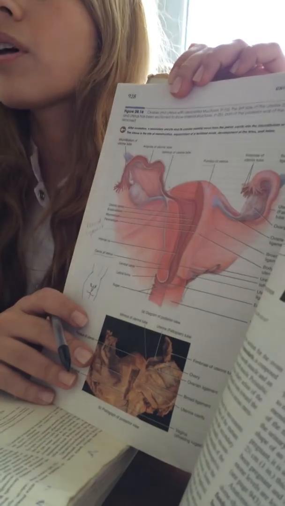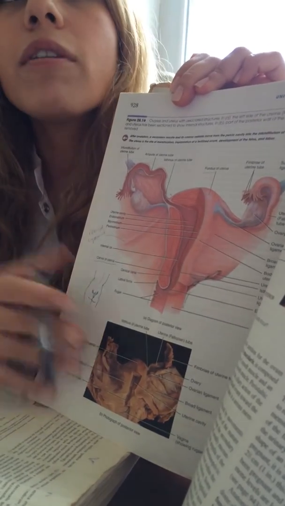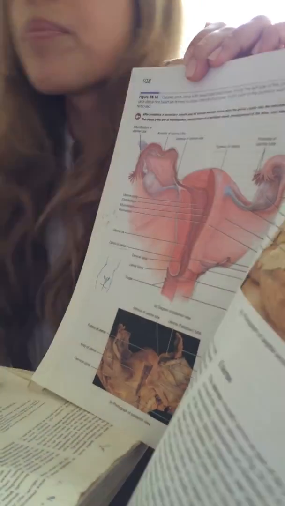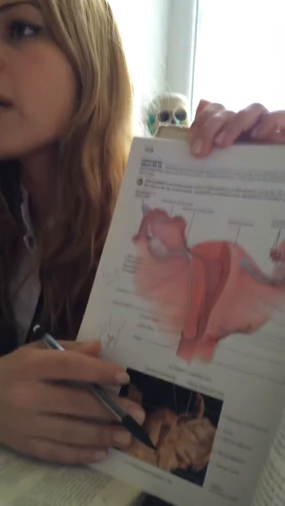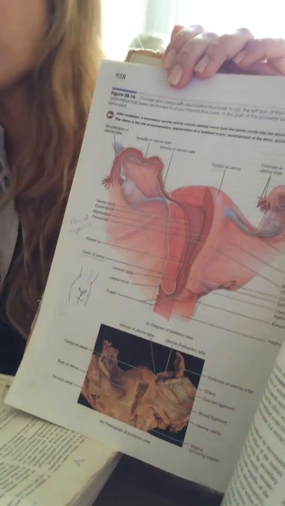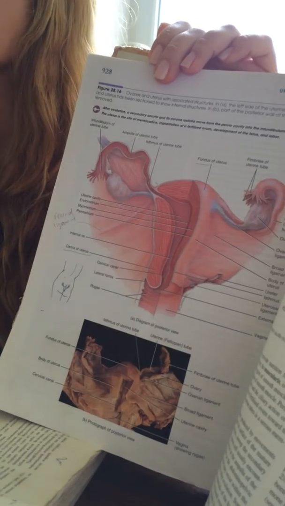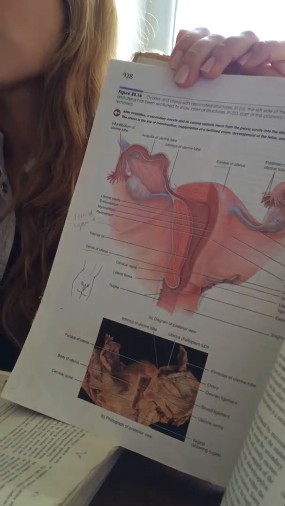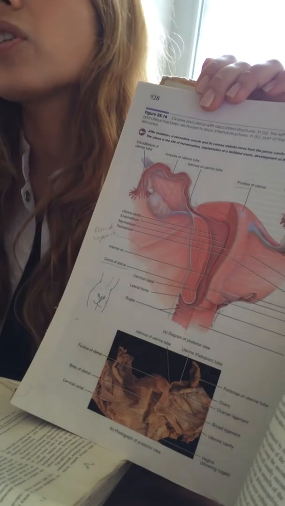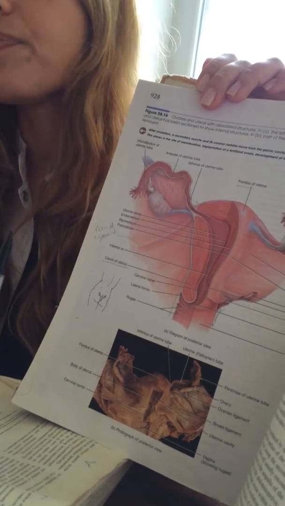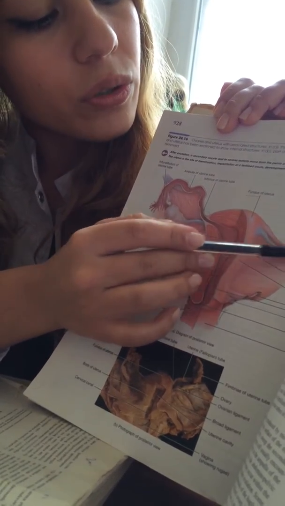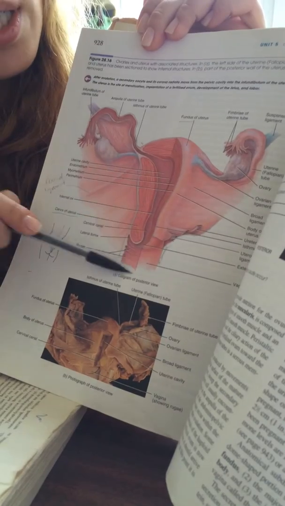What are the ovaries producing? Ovocytes, right? Or the egg cells. And also they are producing progesterone and estrogen, the female hormones, as we had in the case of the male. What did we have for the male? Androgen and testosterone. So what do we have for the female? Progesterone and estrogen. So these are ovaries. Then we have here ovarian tubes. As you see, here we have uterus, here we have vagina.